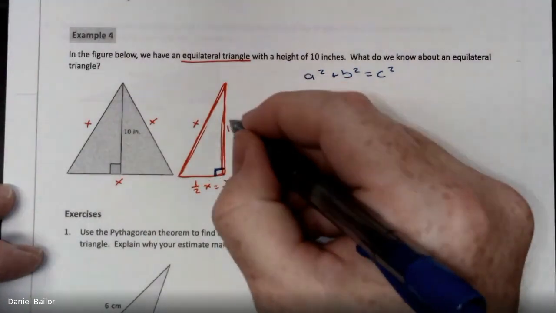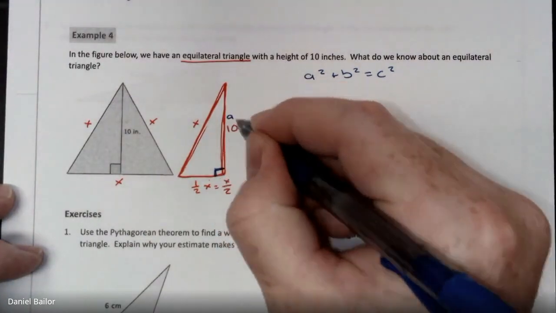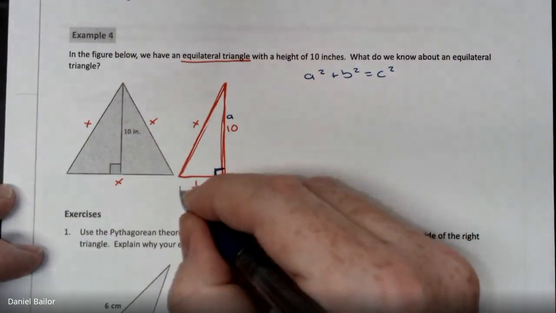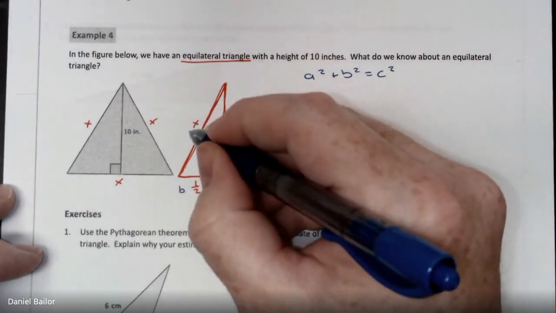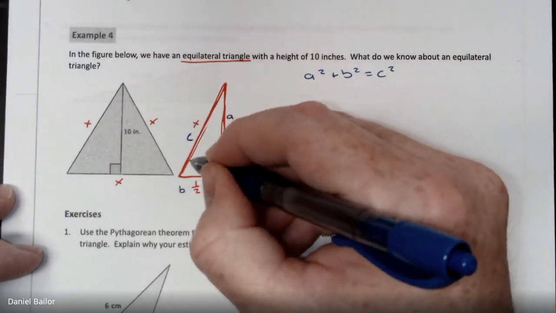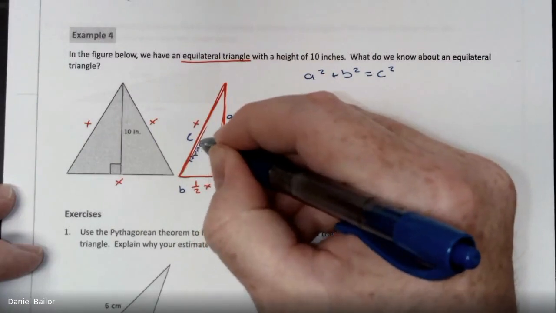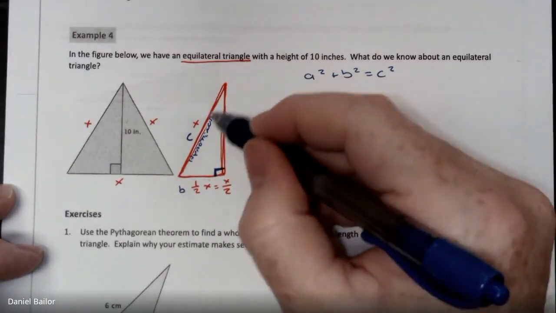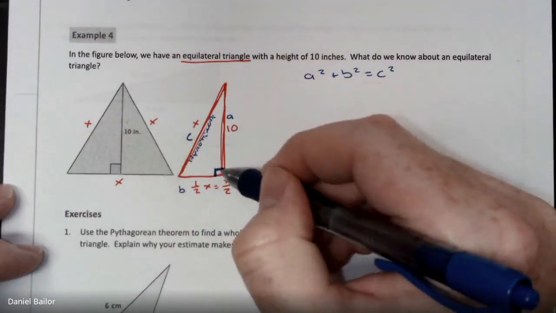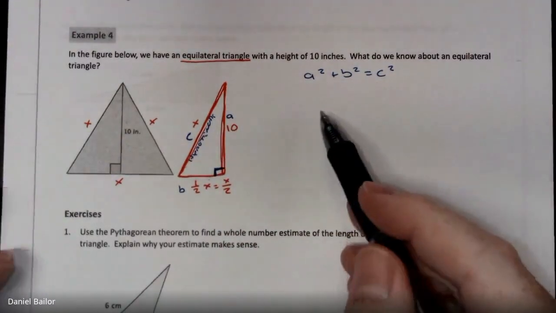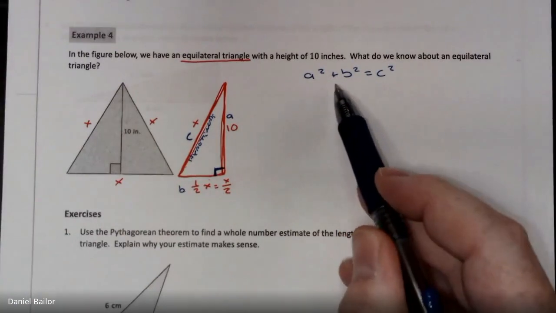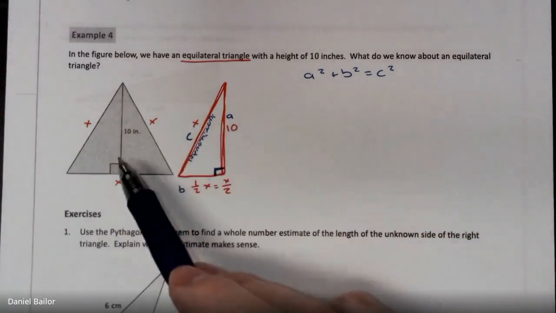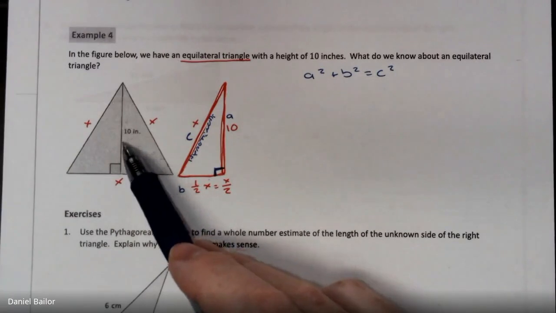So I'm going to say that this is leg A, this is leg B, and the diagonal right here is the hypotenuse C. Remember, the hypotenuse is the diagonal that is opposite the right angle. So I'm going to use the Pythagorean theorem and a little bit of information right here to find the side of the triangle.